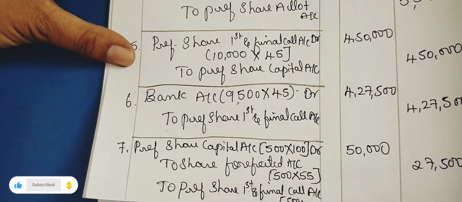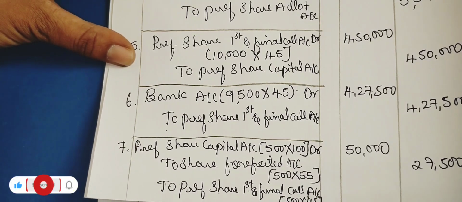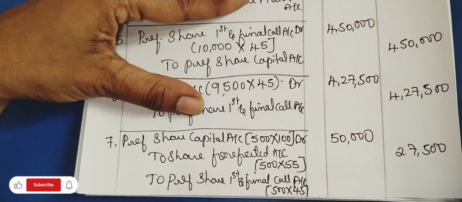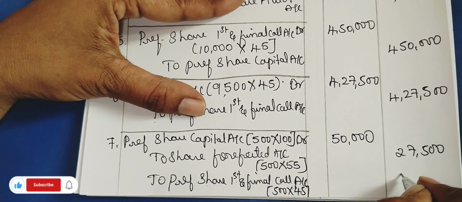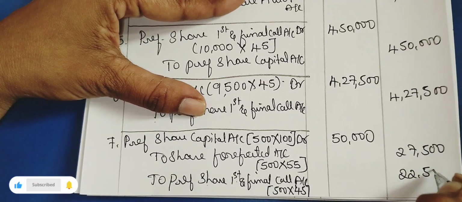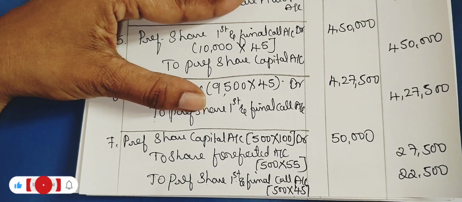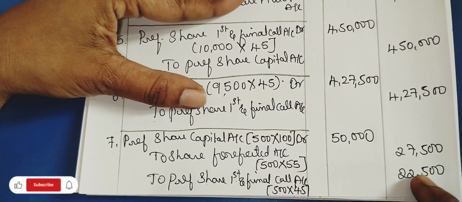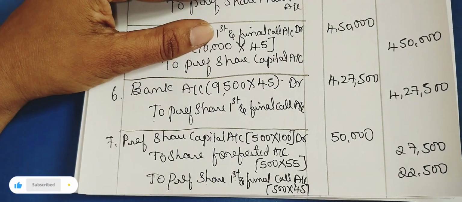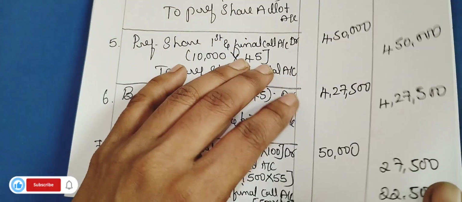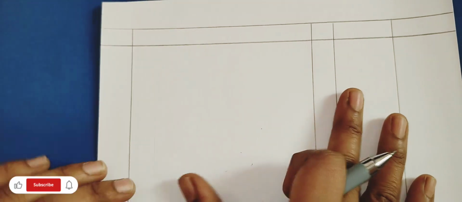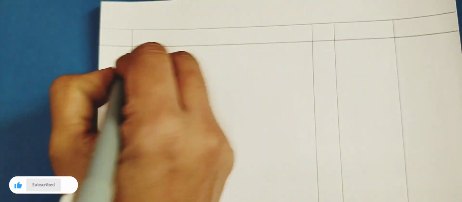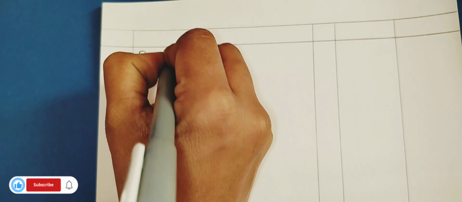500 into 45. That will come at 22,500. Right. 27,500 plus 22,500, so 50,000. Now let us pass the entry for the reissue. Reissue: bank account debtor.